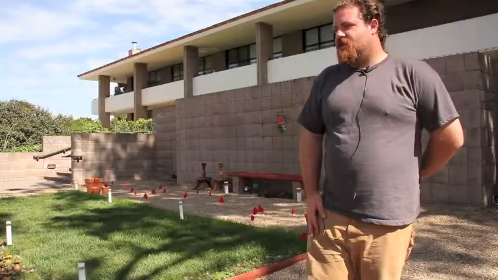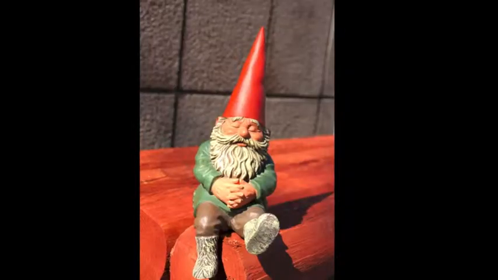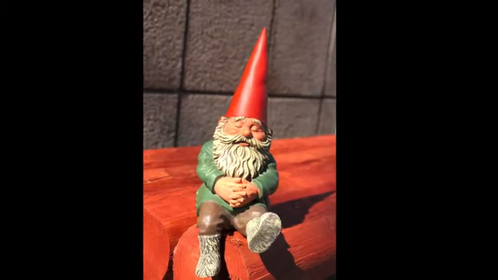Other features that you'd be familiar with are the garden gnome, which also goes back into antiquity.